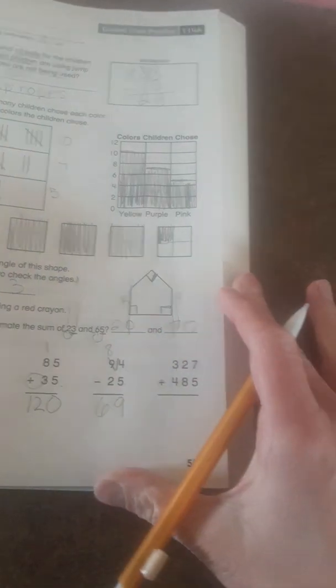94 minus 25. More on the floor. Go next door. Borrow 10 more. 9 becomes an 8. 4 becomes a 14. 14 minus 5 is 9. 8 minus 2 is 6.